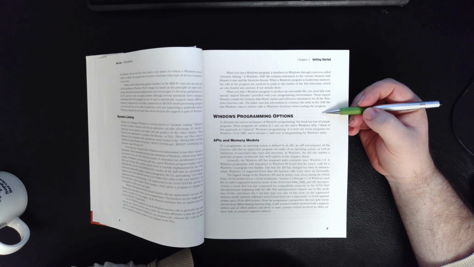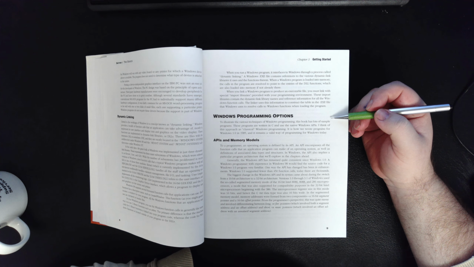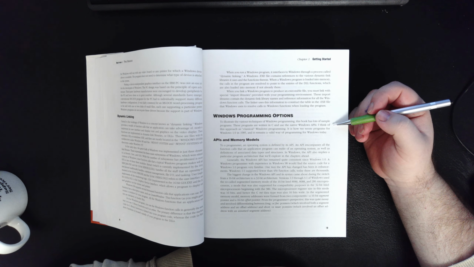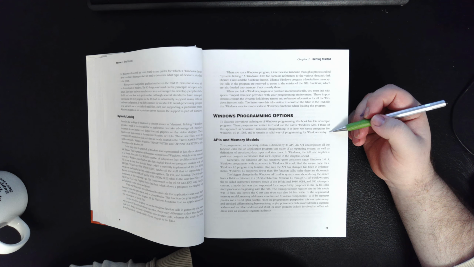Windows programming options. To illustrate the various techniques of Windows programming, this book has lots of sample programs. These programs are written in C and use the native Windows APIs. I think of this approach as classical Windows programming. It is how we wrote programs for Windows 1.0 in 1985, and it remains a valid way of programming for Windows today.